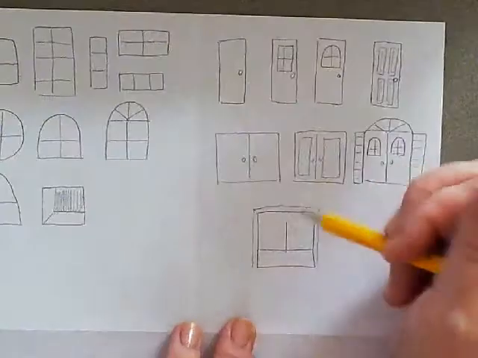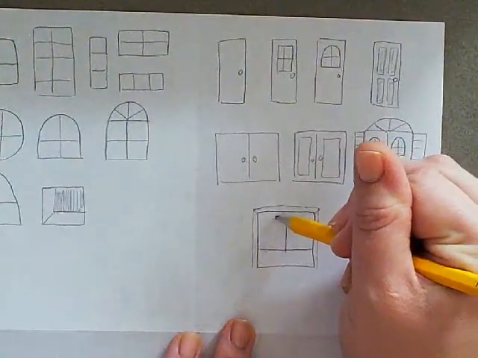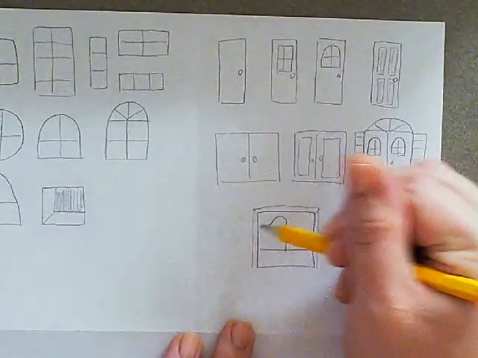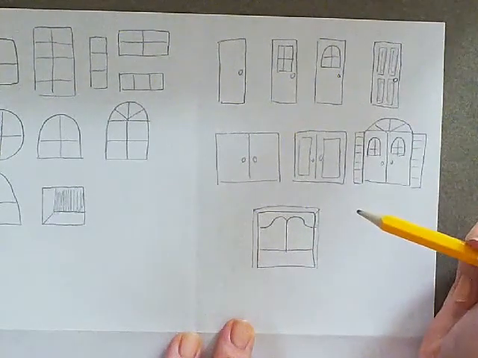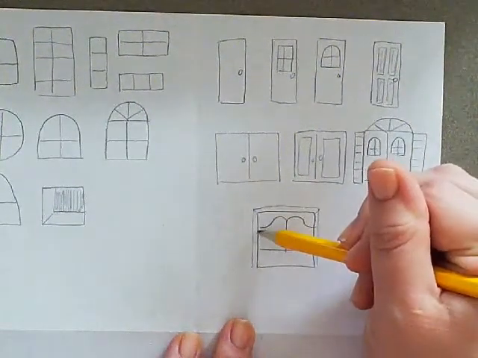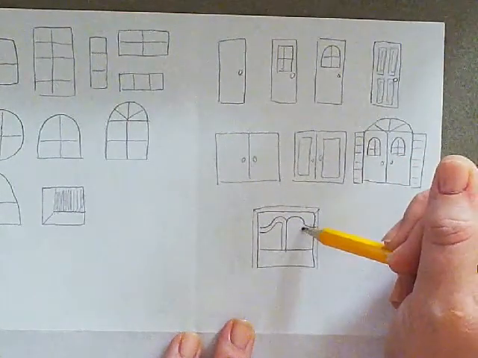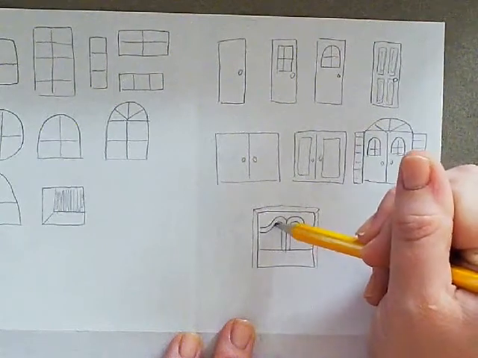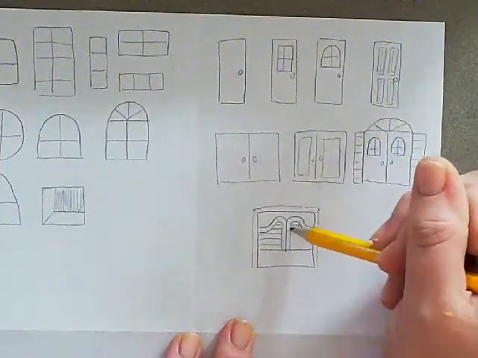All right, and then you could just go straight across, but I feel like that's a little bit boring. So if you have like a curve and then it flattens, curve, and then it flattens. Okay, and then I'm going to add just a little trim. So I'm going to follow that shape up and then down, up and then down, and then little lines across, bless you, like shutters have.